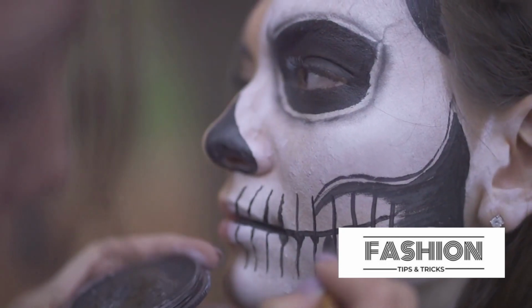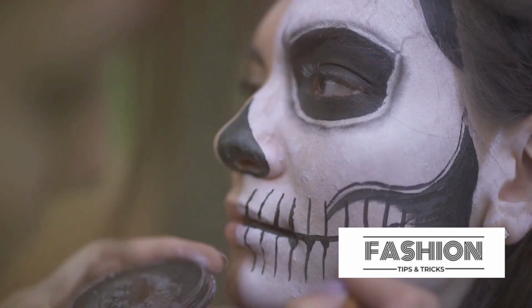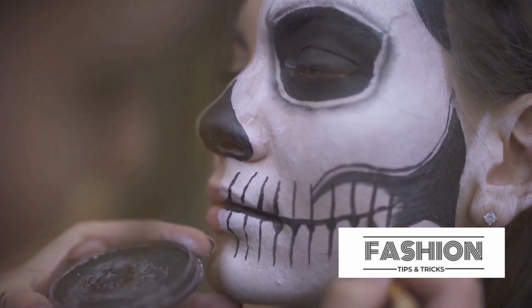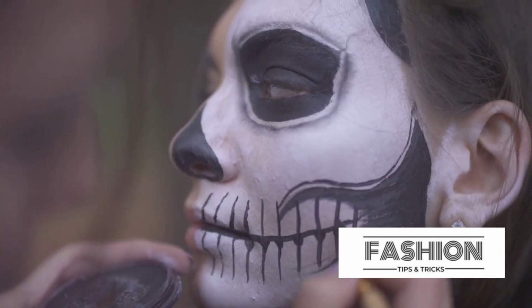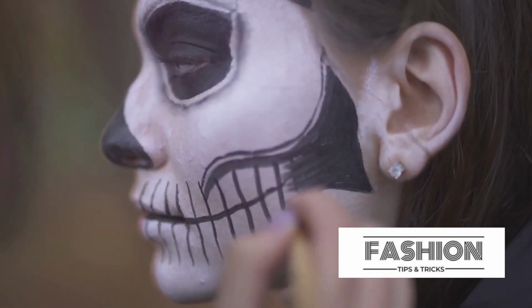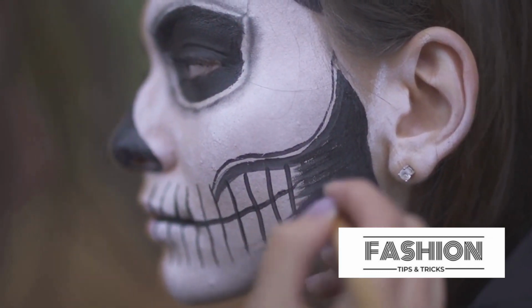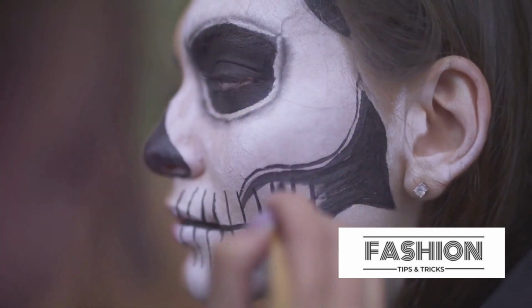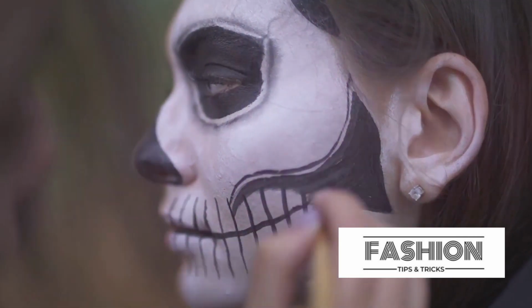From the ghoulish pallor of a vampire to the chilling emptiness of a skeleton, makeup can bring your Halloween vision to life. It can add depth and dimension to your costume, making you stand out from the crowd. And the best part? You don't have to be a professional to pull off these looks. With a little patience, some practice, and the right tools, you can create some truly amazing effects.